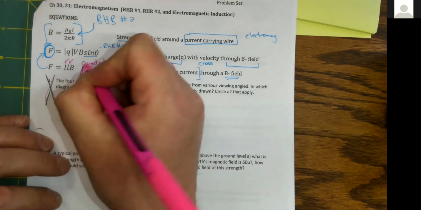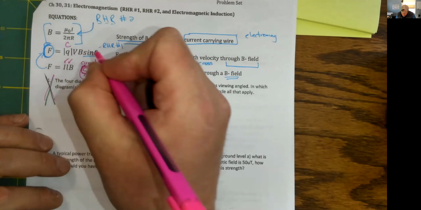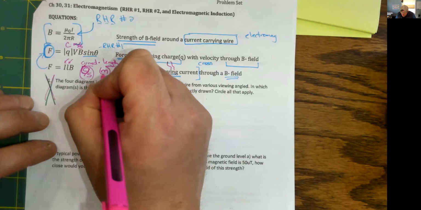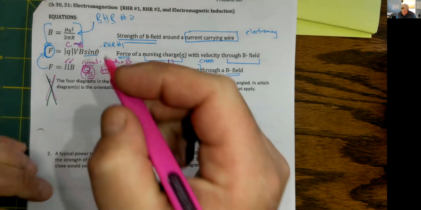C would be the unit for Q. Velocity would be meters per second. And I see that, they're just not together. They're separated. And then lastly, Teslas.